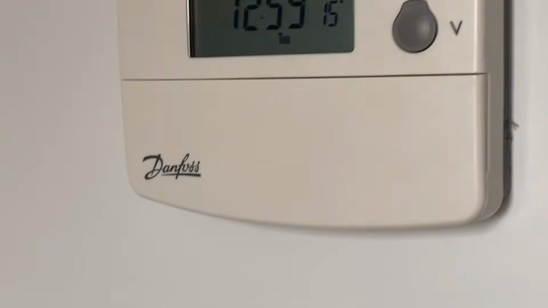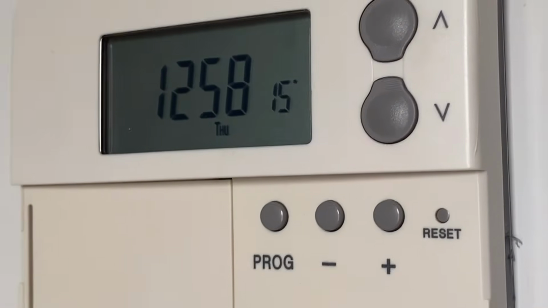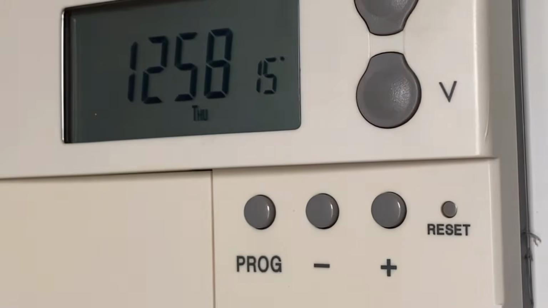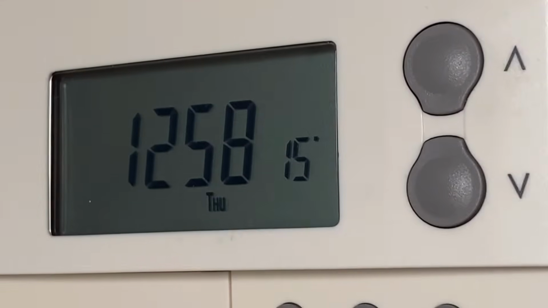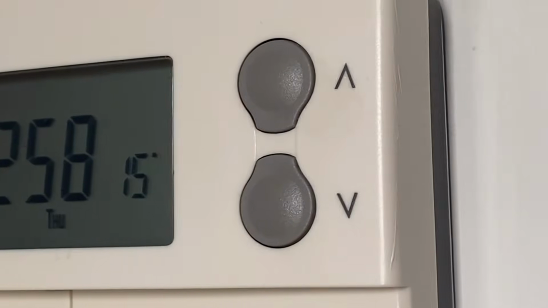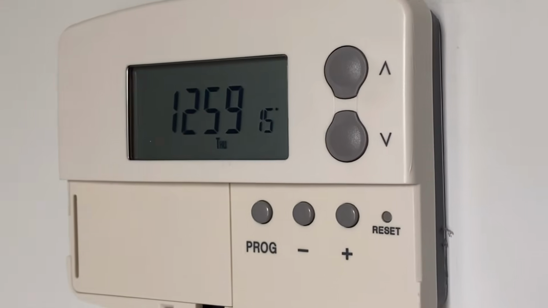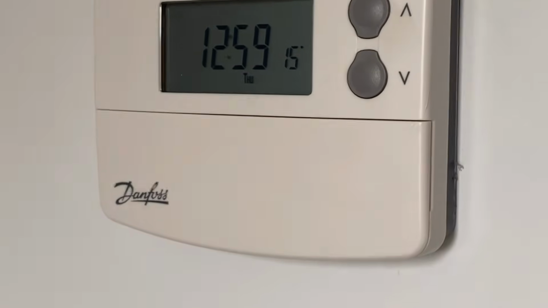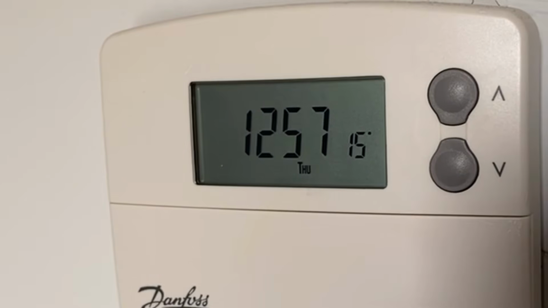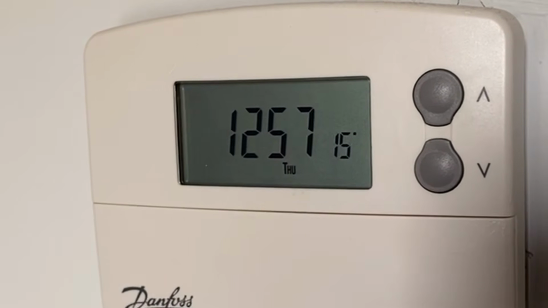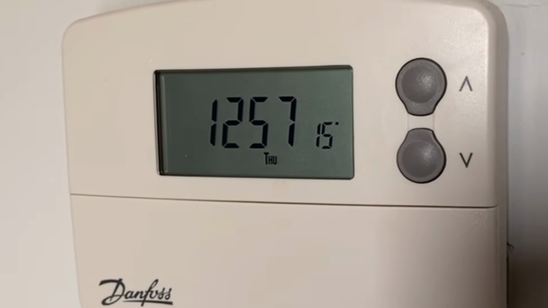In changing the preset programs, we've got firstly a 5/2 day, one set of programs for weekdays and another for the weekends. We've also got a 24-hour, one set of programs for the whole of the week. And lastly, we've got an A to B program operation that provides two different programming blocks.